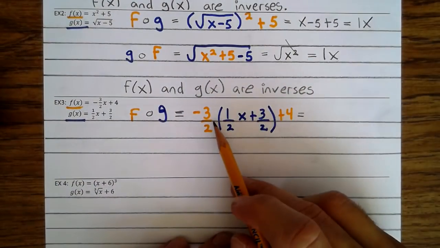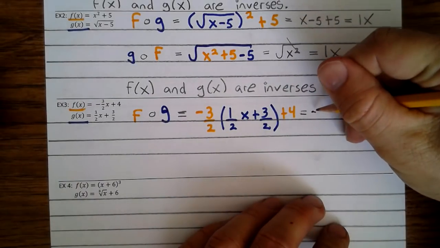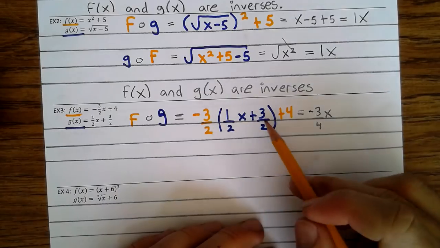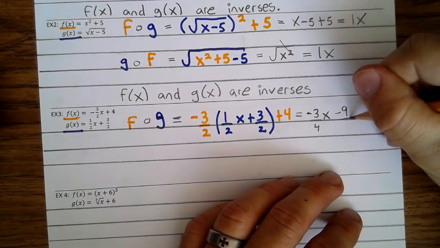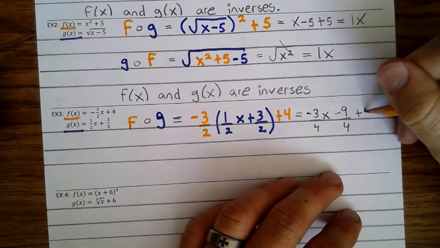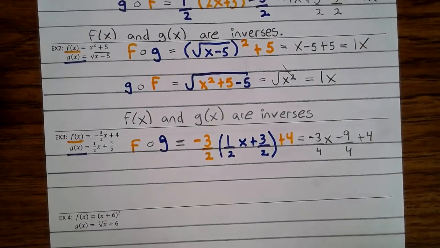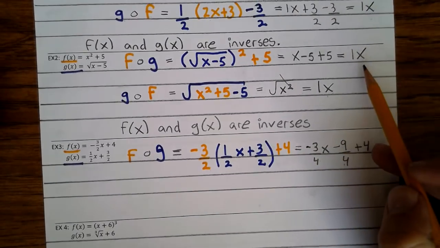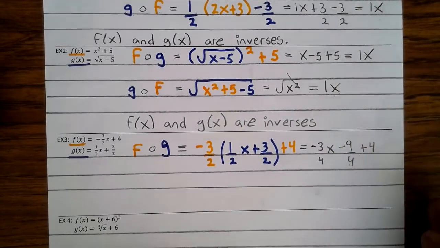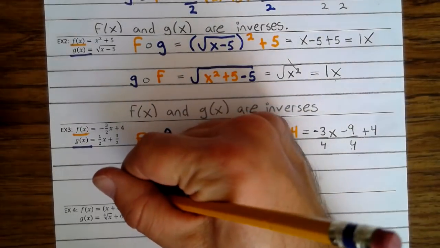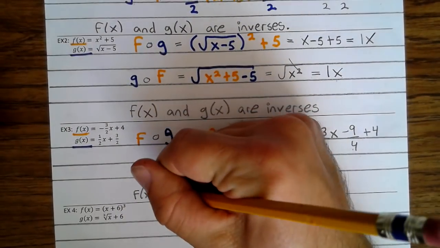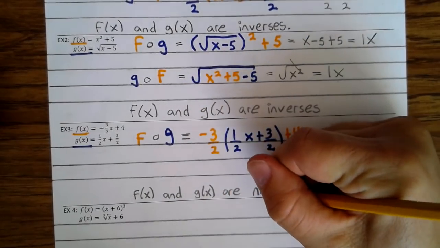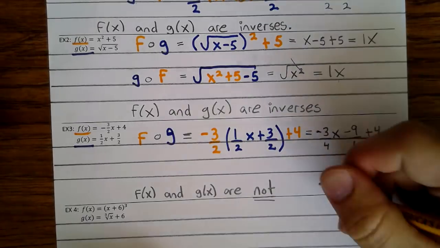All right, so we distribute, that becomes negative 3 over 4x, and then negative 3 times negative 3 over 4 is negative 9 over 8, plus 4. Now, what you can see here is, unlike example 1 and 2, this is not going to simplify to be 1x. At this point, remember, they both have to be 1x. So since this is not, we can stop here, and we can say that f of x and g of x are not inverses.